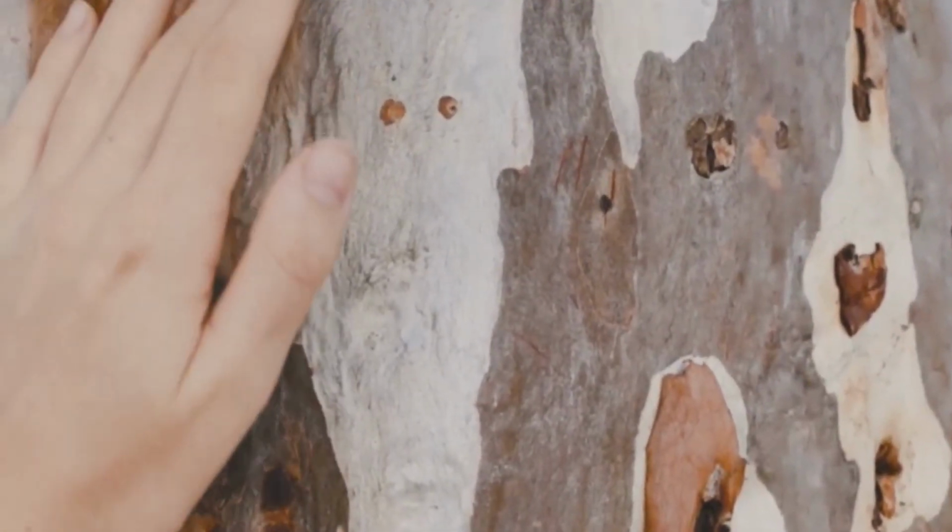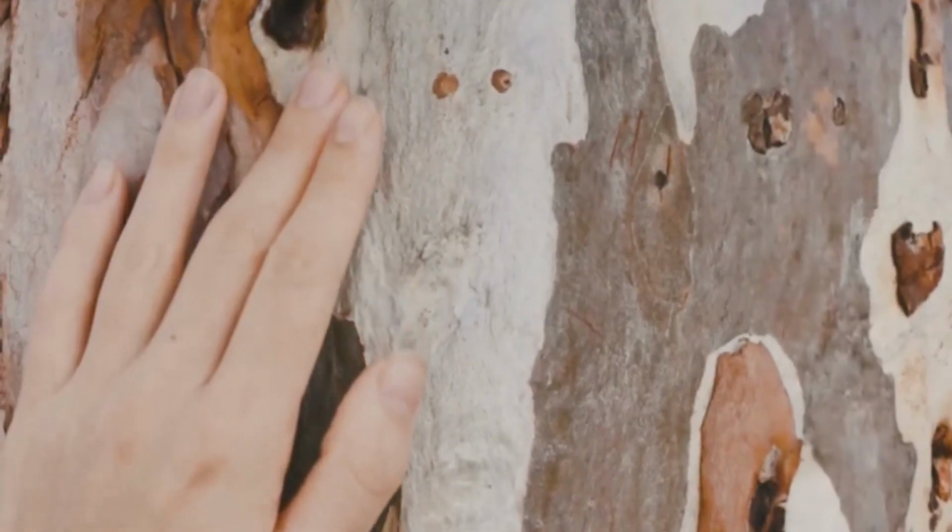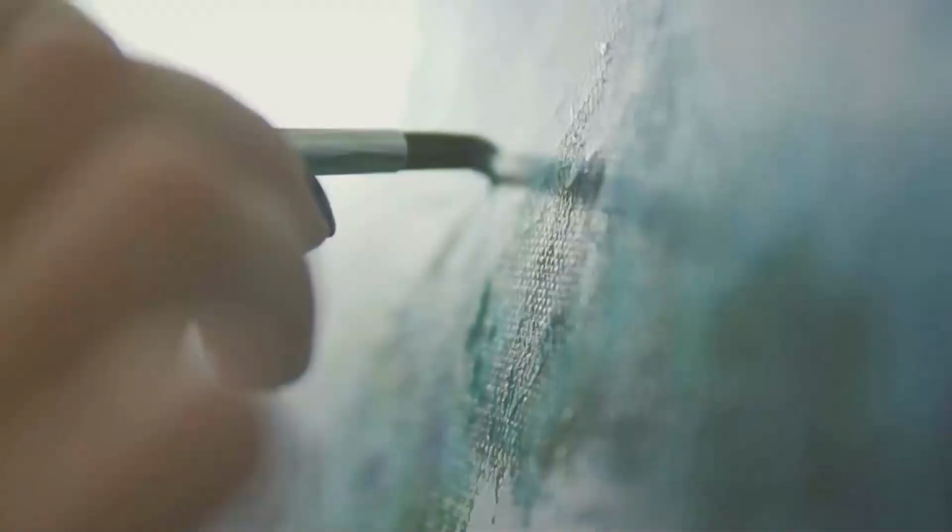Texture is the surface quality of an object, how it feels or looks like it would feel. It can be rough, smooth, soft, or hard. Artists use texture to add interest and detail to their work. Think of a painting that looks so real you can almost feel the rough bark of a tree or the soft fur of an animal. Texture brings art to life.